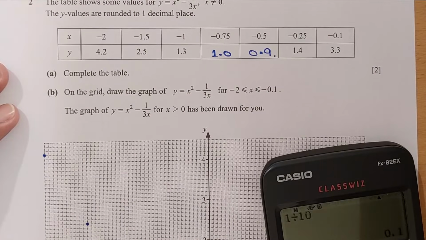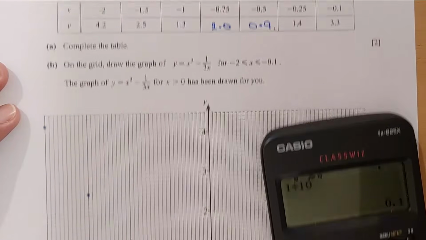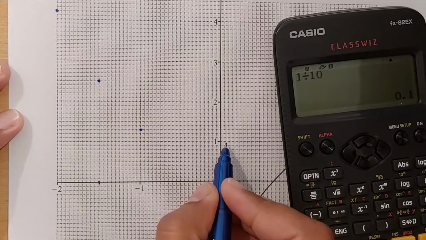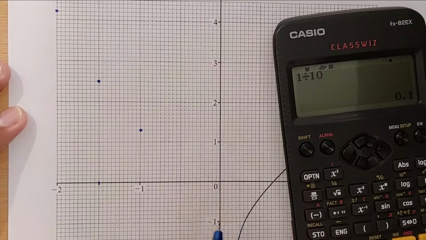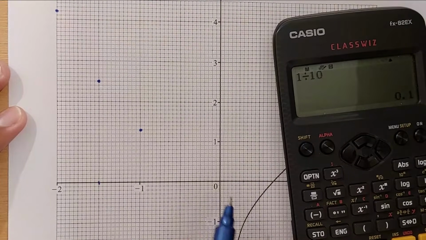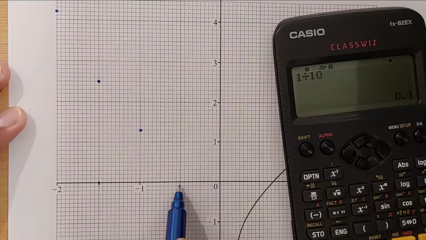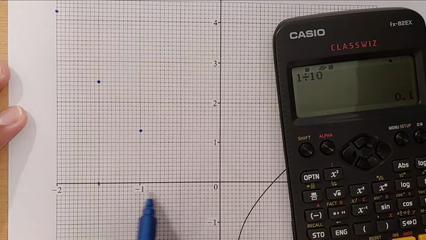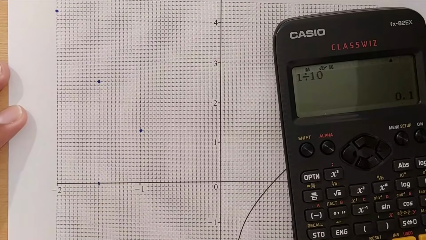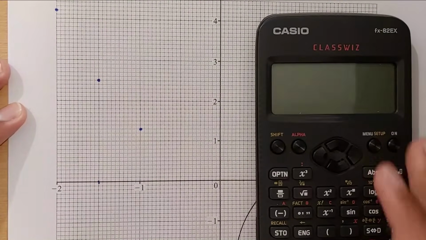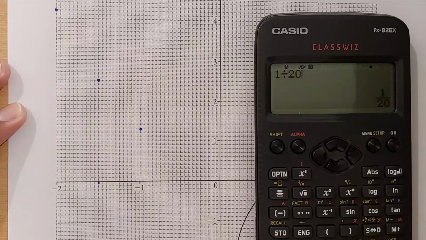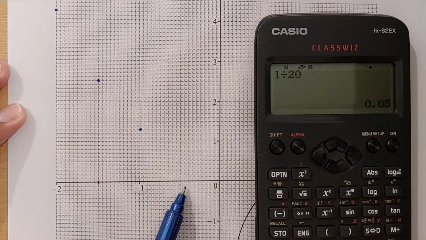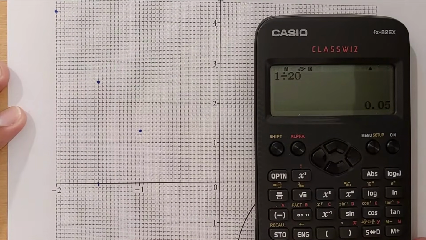When x is minus 0.75, the y value is 1. So where is minus 0.75? This is 0, this is minus 0.5, and this is minus 1. So these are basically 10 and 10, 20 blocks. If I do 1 divided by 20, each block represents 0.05.